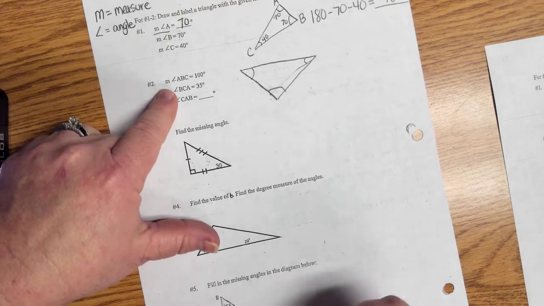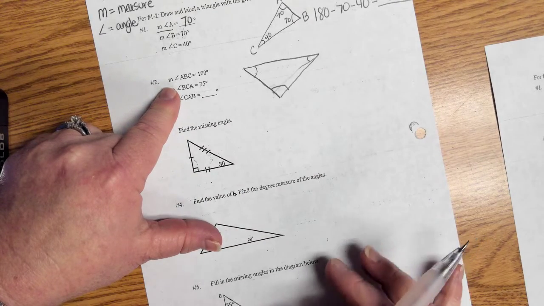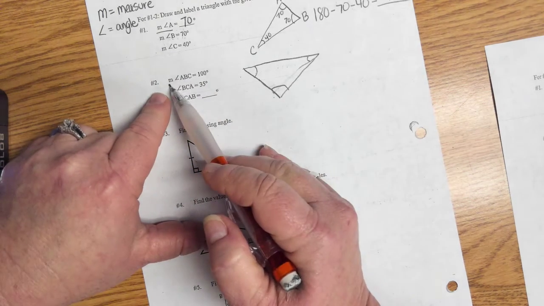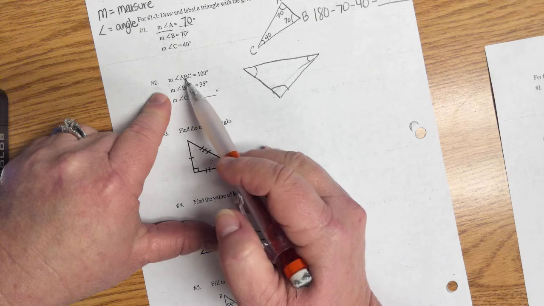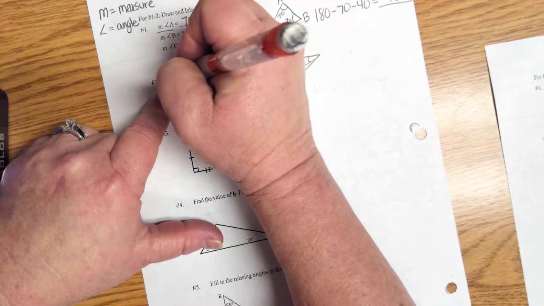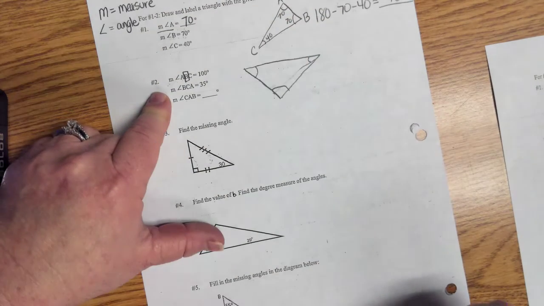So this says, now this is another terminology, okay? And you need to know this. When you see the measure of angle ABC, what this is saying is they're talking about the measure of the one in the middle.